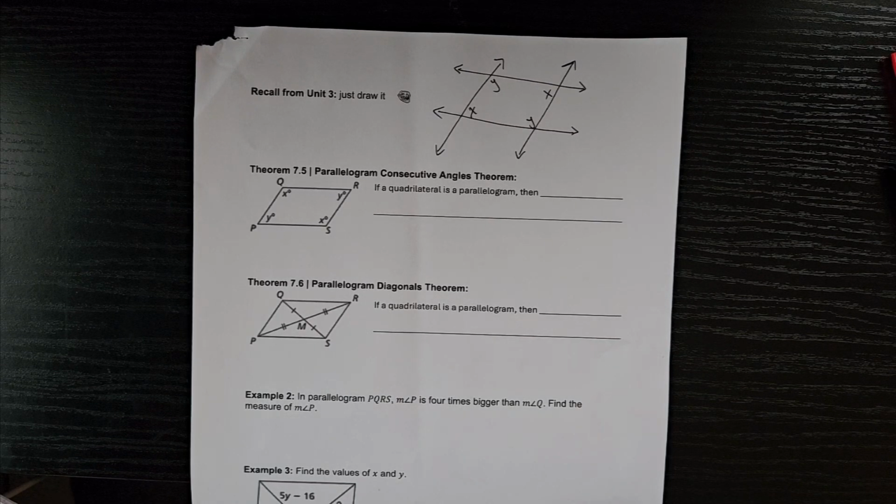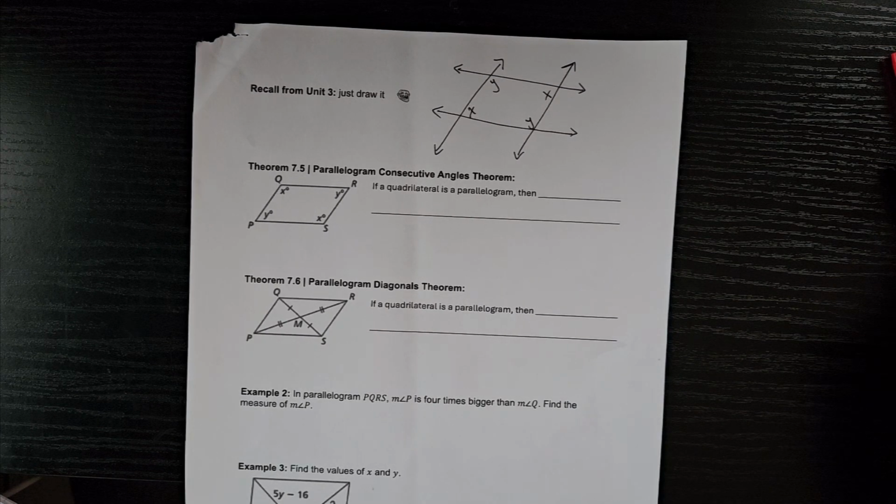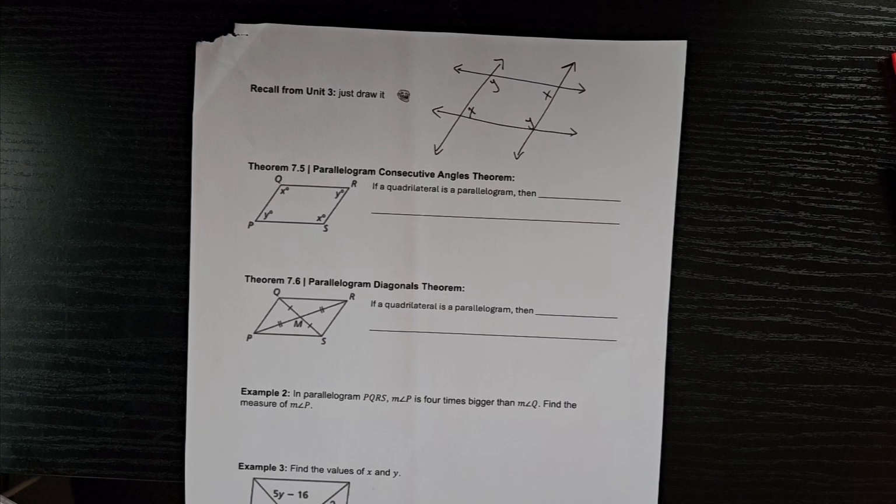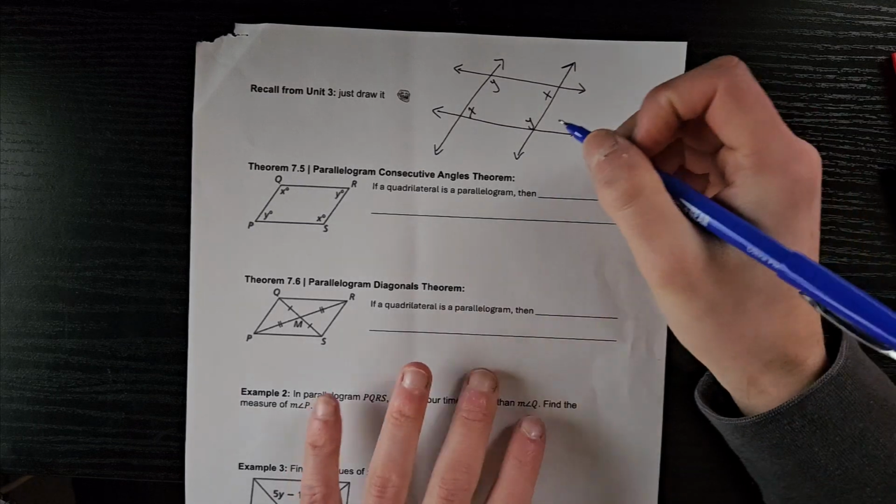Knowing the information about parallelograms now and stuff from Unit 3 kind of formulated this new theorem for us in 7.2. It's theorem 7.5, the parallel consecutive angles theorem, where if a quadrilateral is a parallelogram, then... I'll flip the page.